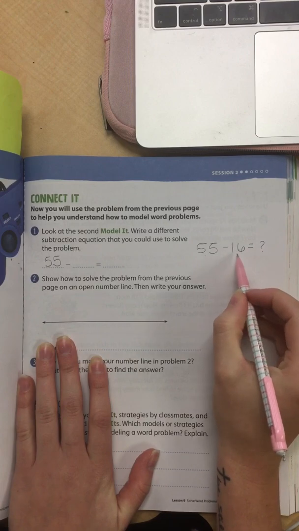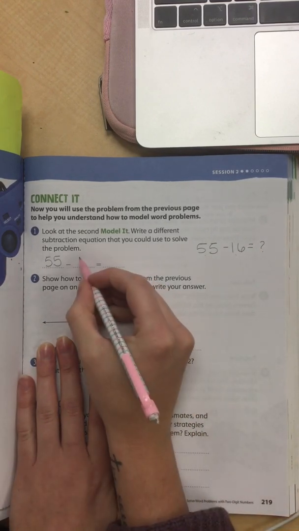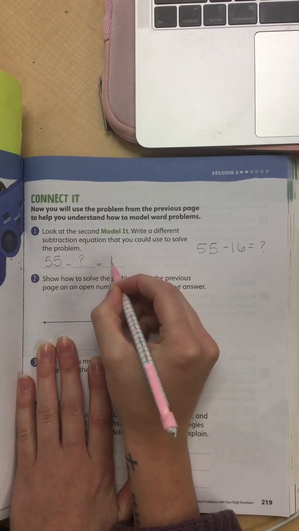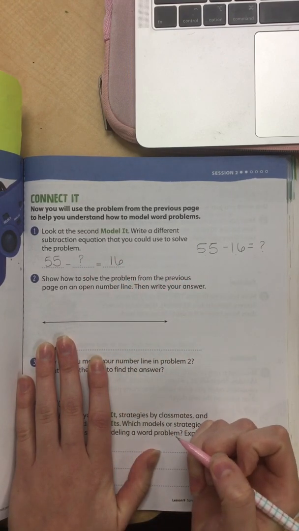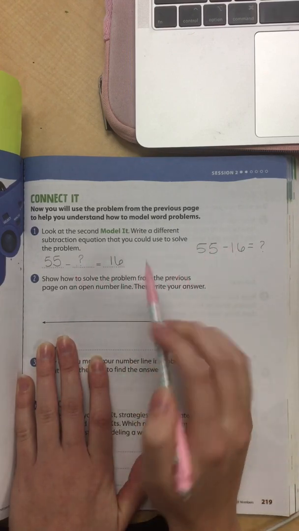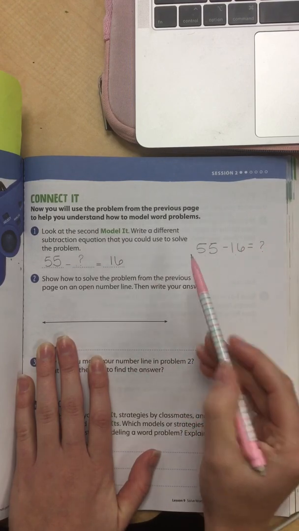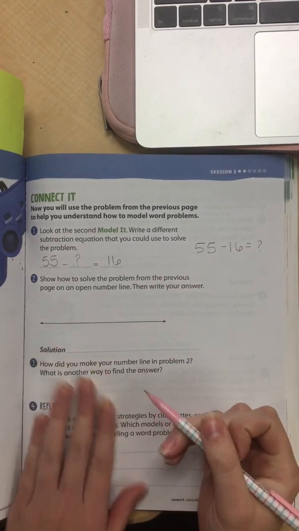So our first one, we did 16 first. So another way to write it would be to do our mystery number first, right? These 2 are the exact same problem. They're just showing that we can switch these 2 around. As long as my biggest number is up front, it is good to go.